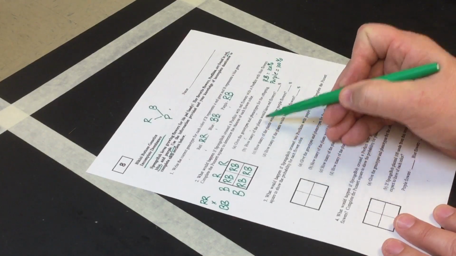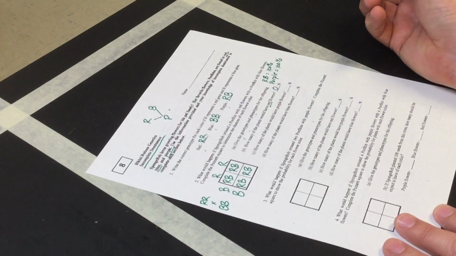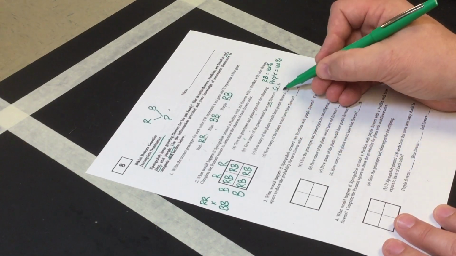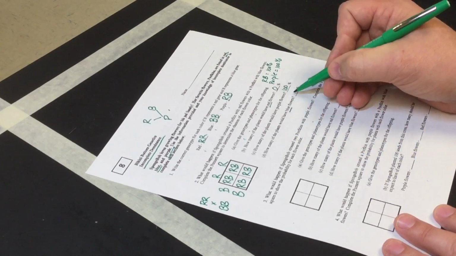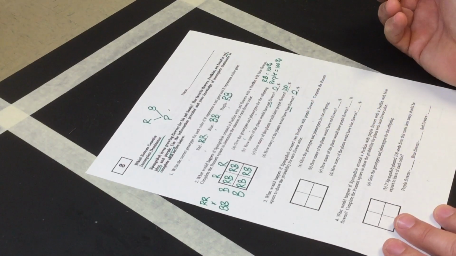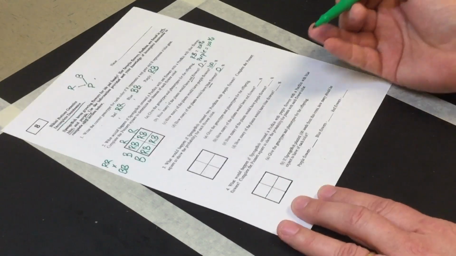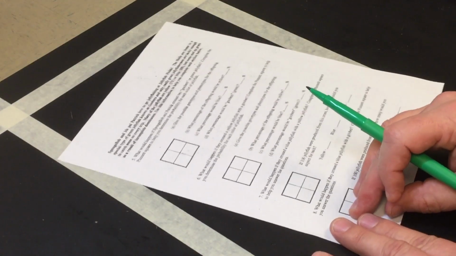How many of the plants would have red flowers? 0. How many plants would have purple flowers? 100%. And then how many would have blue? 0. Nothing. Simple as that. This is a pumpkin question. Flip it over on the back. See if there's anything tricky.